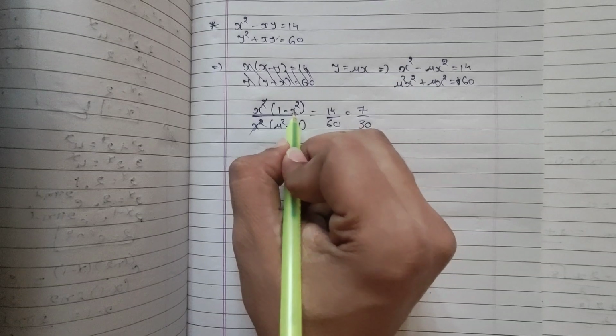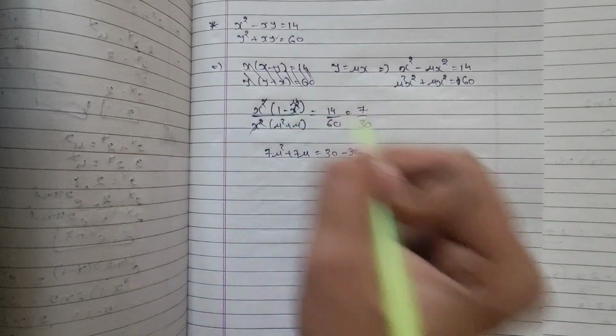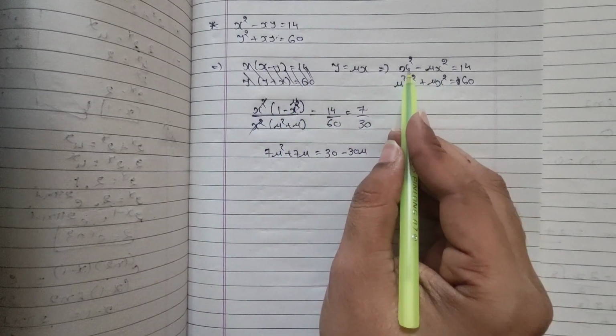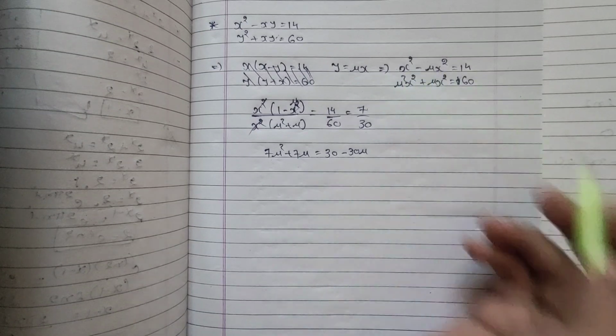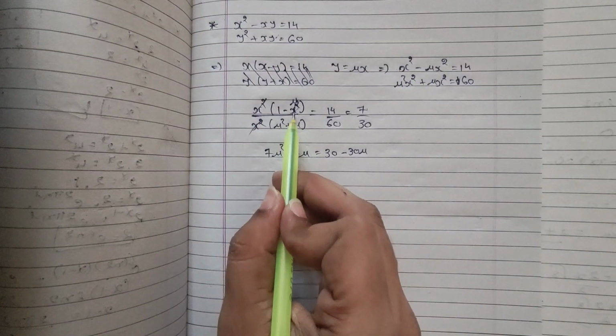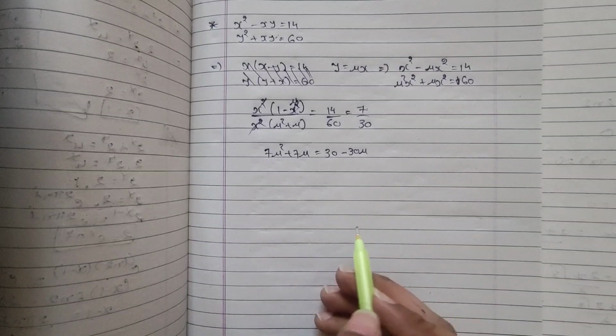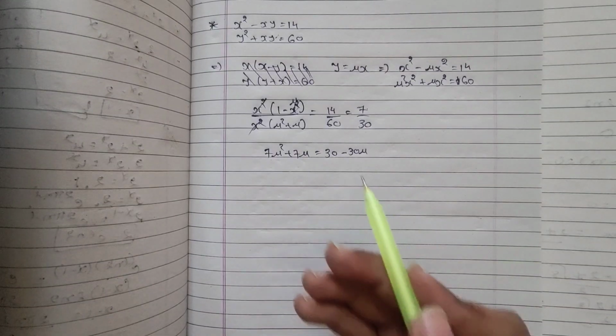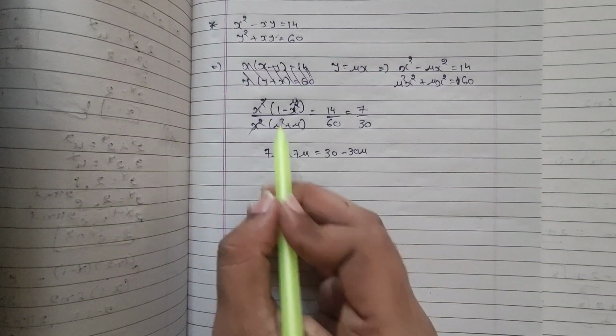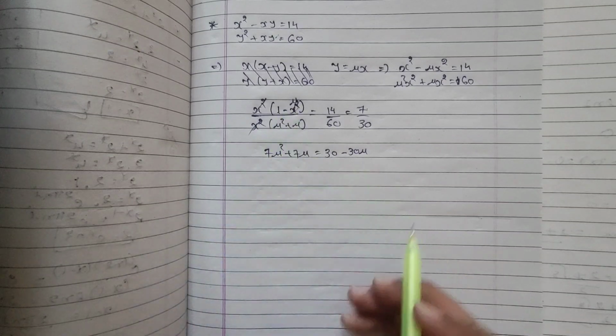And here also, if I take x square common, then u will remain, right? Why? Because if I take x square common here, what will remain? 1 minus u only. So by mistake I have written x square, sorry for that. I don't know why I'm making so many mistakes here, but try to understand: it will be 1 minus u and u square plus u.